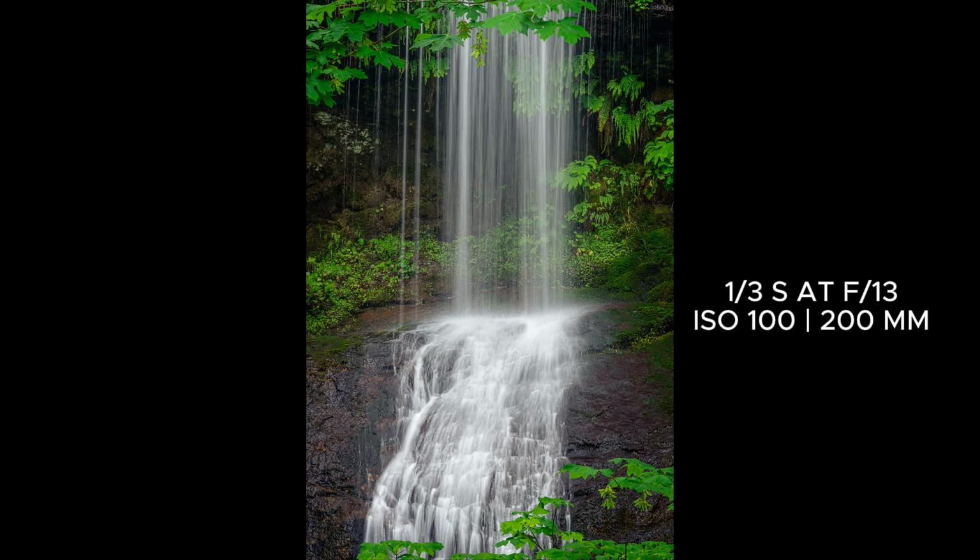I also enjoy how the leaves that do remain in the photo frame the image perfectly. We have a little bit of green at the top and the bottom and to the sides of the photo, framing the water very nicely and containing the viewer's gaze into the center of the image.